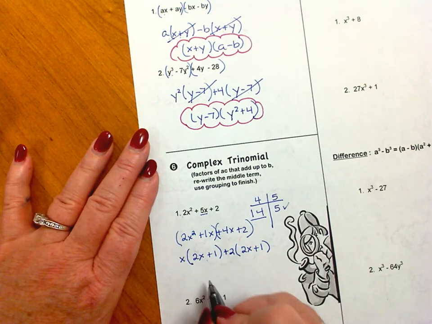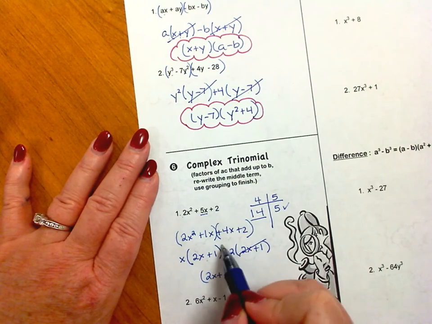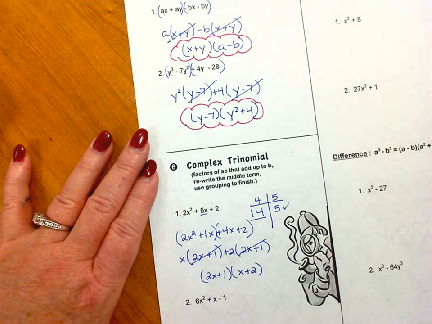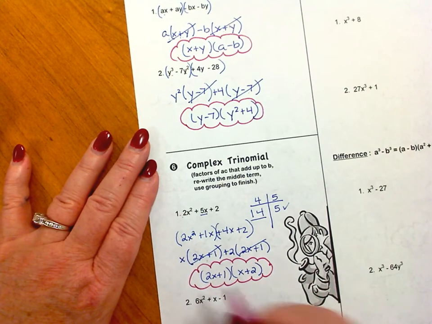So we're going to take our common factor, 2x plus 1, and then cross it out. And what's left is the x plus 2. And that is a complex trinomial in factored form.